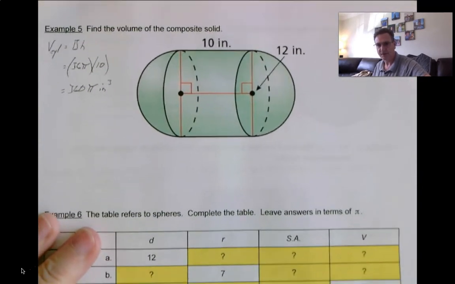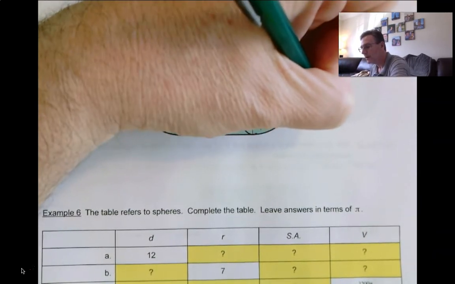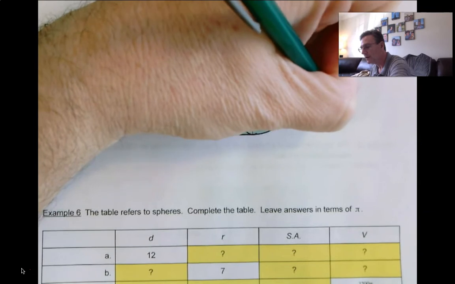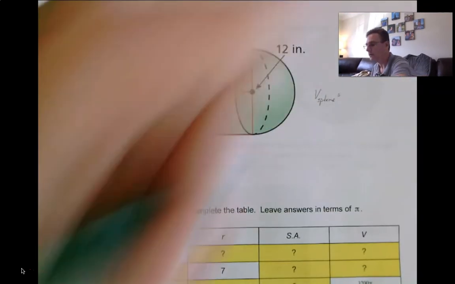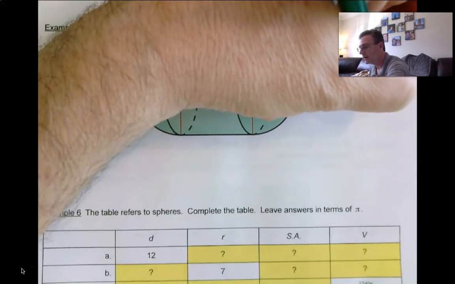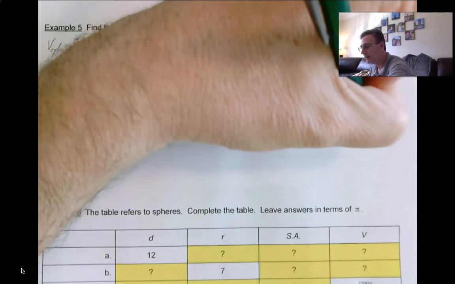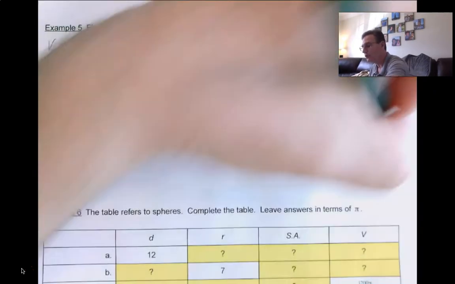Volume of the sphere. 4/3 pi r cubed. 4/3 pi 6 cubed.